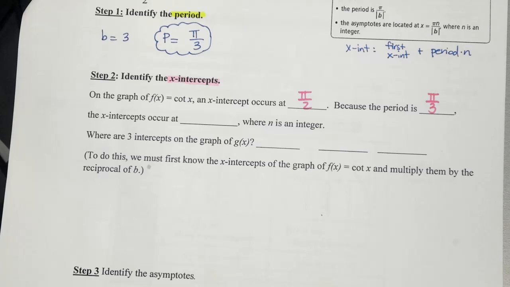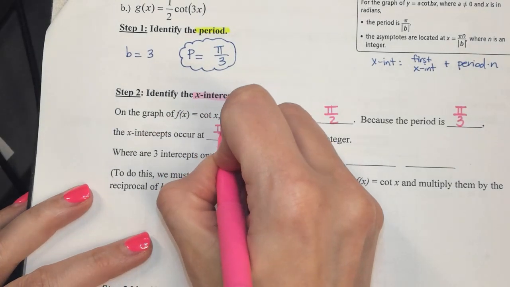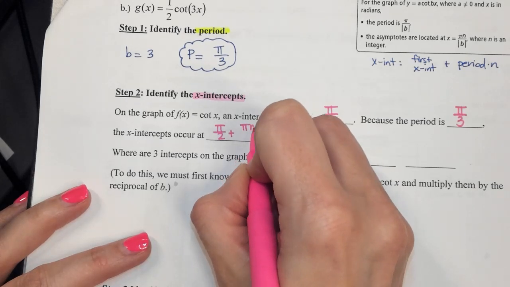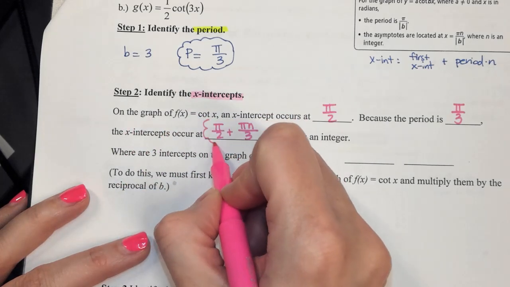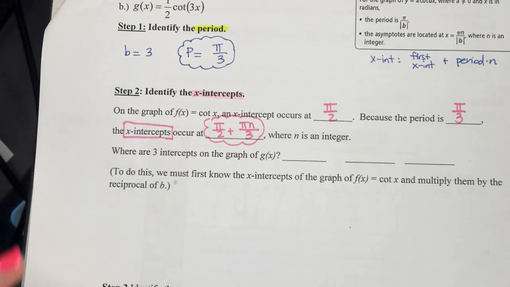Okay, so the x-intercepts are going to occur at pi over 2 plus what? Yeah. And you can either do pi n over 3 or pi over 3n, that doesn't matter. So this would be your equation for your x-intercepts, okay?